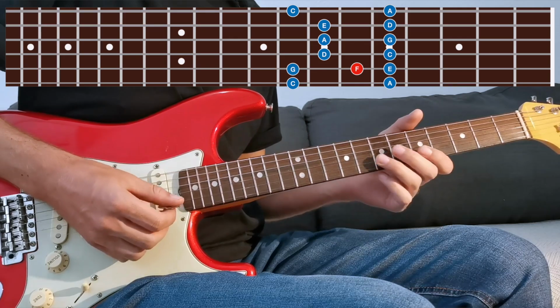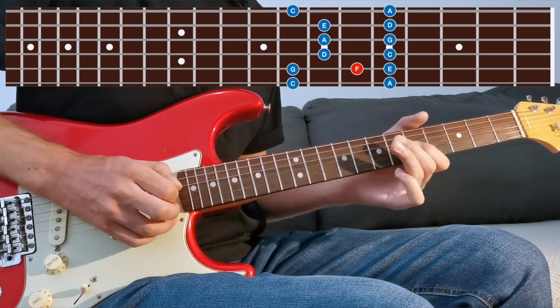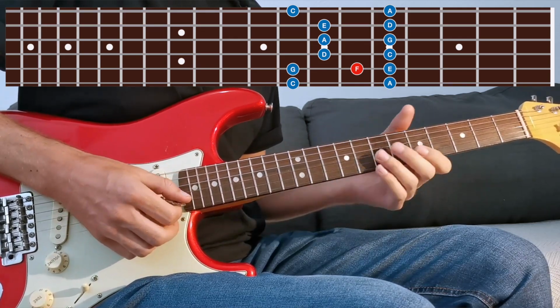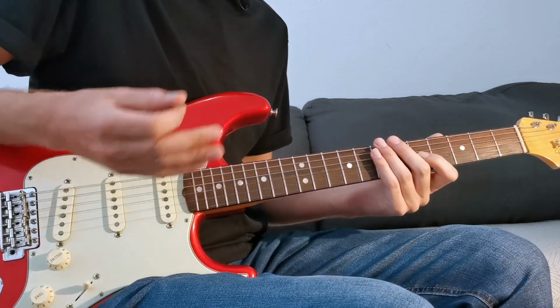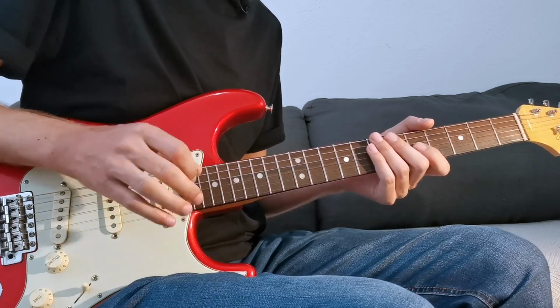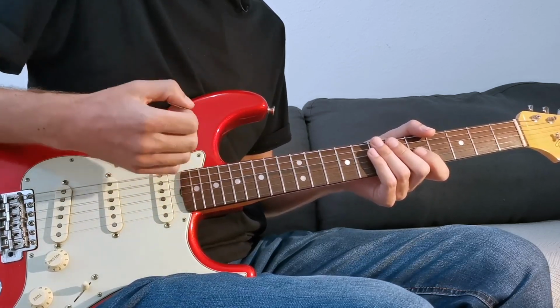Now the plain pentatonic sound can be a little bit bland, but adding that F, immediately you get a much more melodic vibe, that kind of beautiful sus4 thing coming in there. So it really adds a lot to the feel as you're playing.